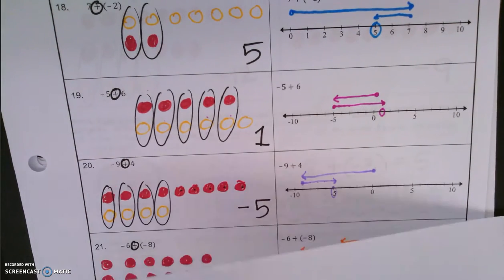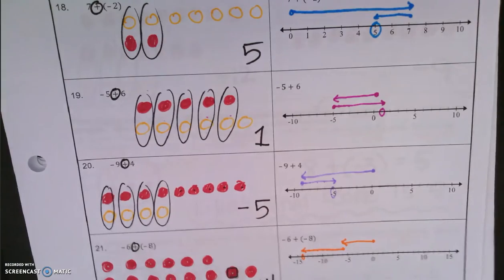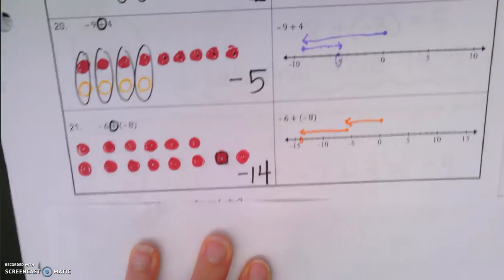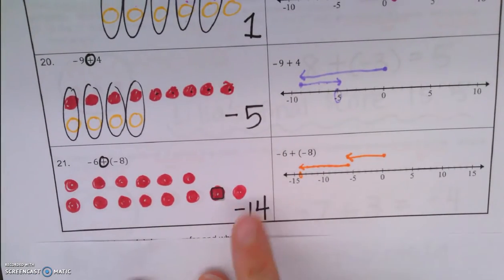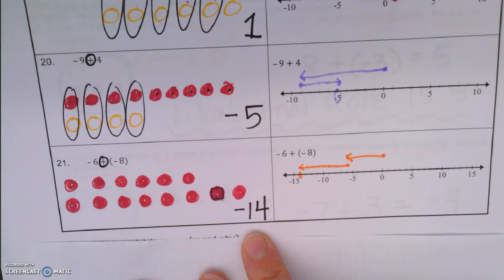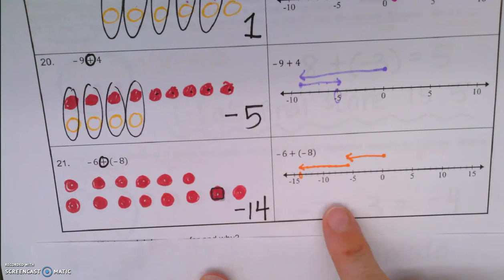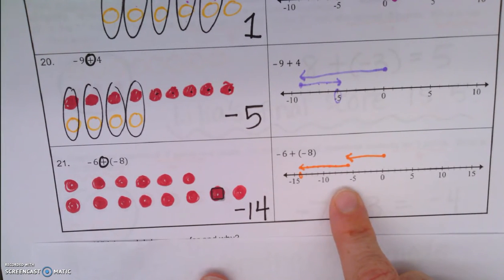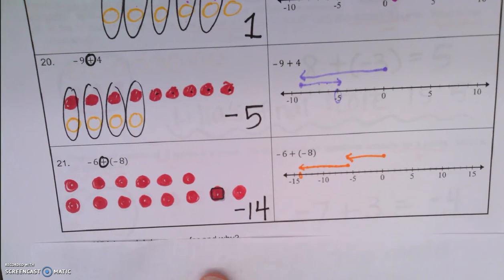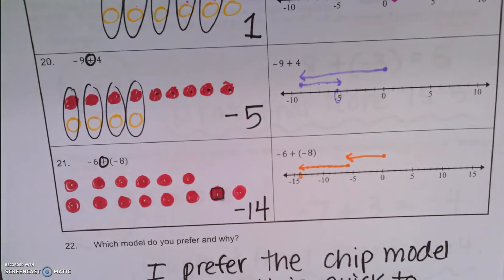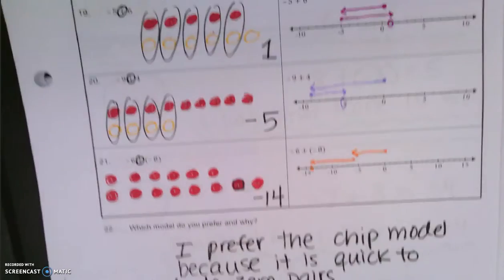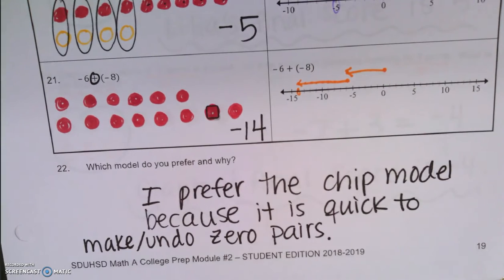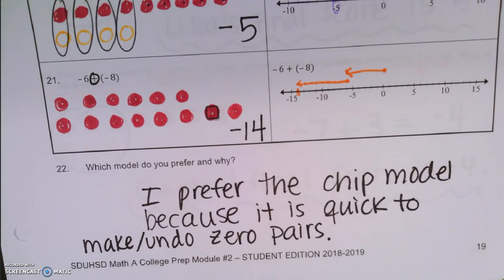Really nice work. 21, we had to start with negative 6 tiles, add negative 8 tiles to have a total of negative 15 tiles. For our number line, we start at 0, went left 6, stopped, and went left 8 more to get to negative 14. I personally prefer the chip model because I think it's really quick and easy to work with and undo and make 0 pairs. Great job, mini mathematicians!